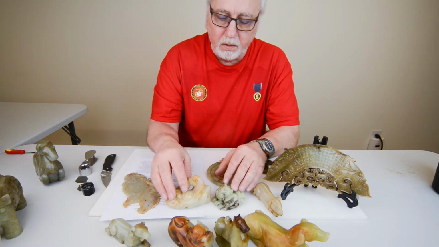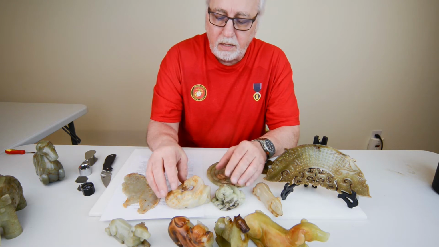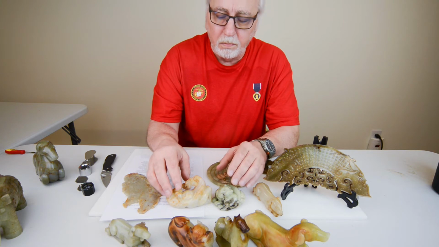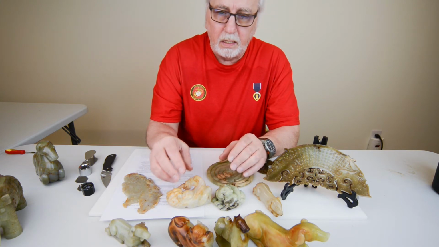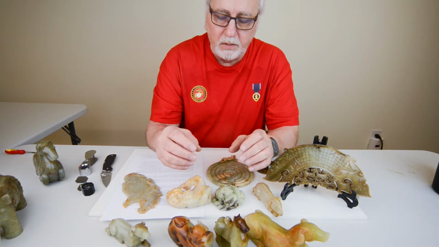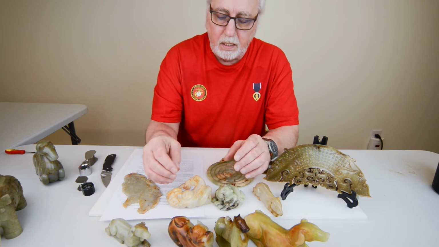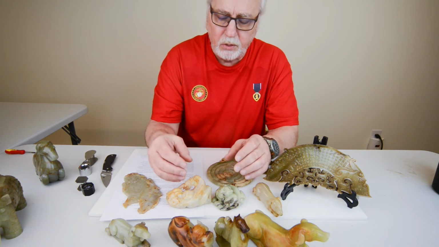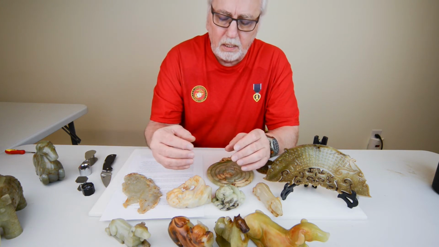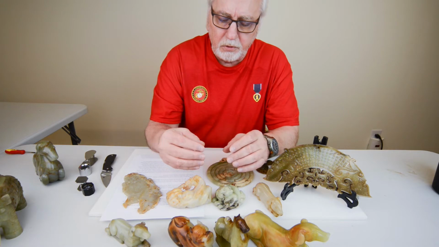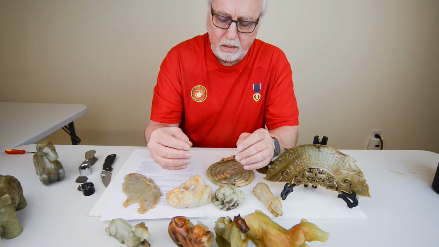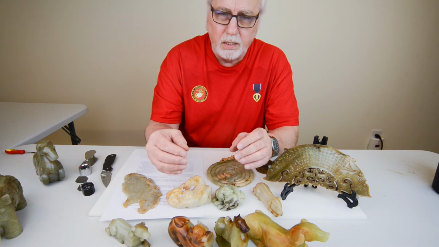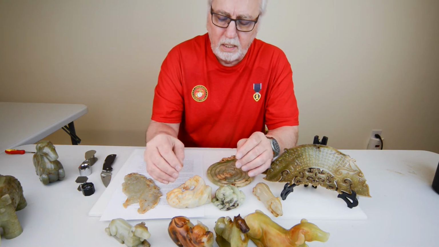These types of burial inclusions only occur in Nephrite jade when it's been buried a long period of time, and the expansion and the contraction of the stone and the elements in the soil actually infiltrate the stone and create these inclusions, and it's a slow process.